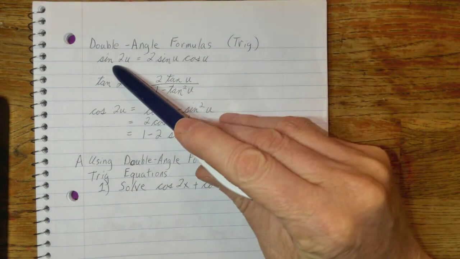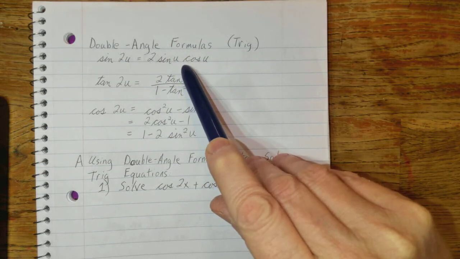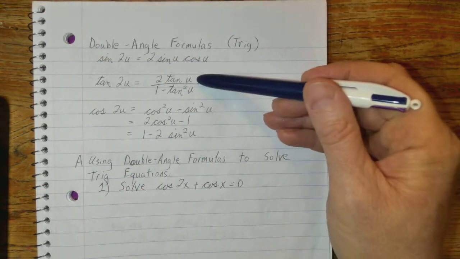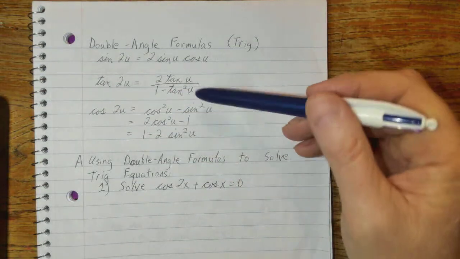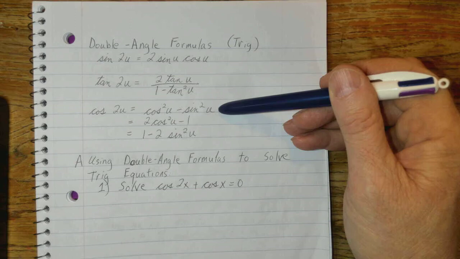And I've got the sine of 2u, the identity, is equal to 2 sine u cosine u. So you'll need to have these written down. The tangent of 2u is 2 times the tangent of u over 1 minus tangent squared u. And the cosine of 2u is these three things. Cosine squared of u minus sine squared of u.